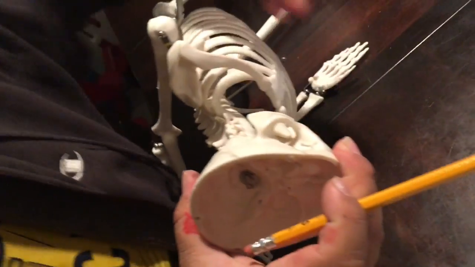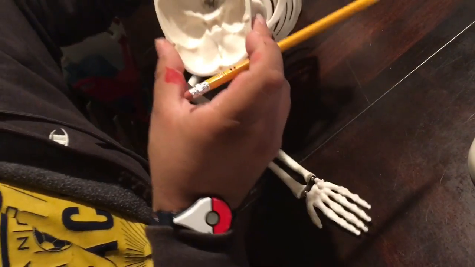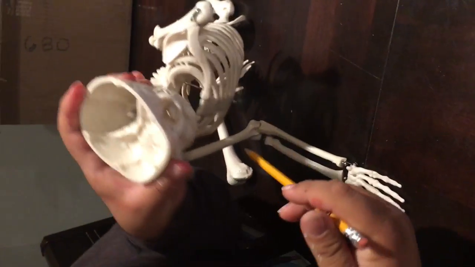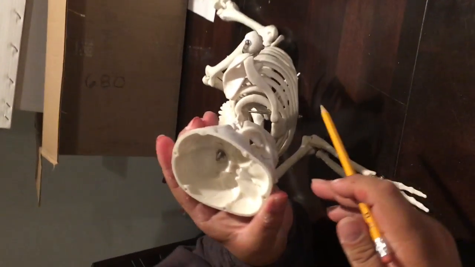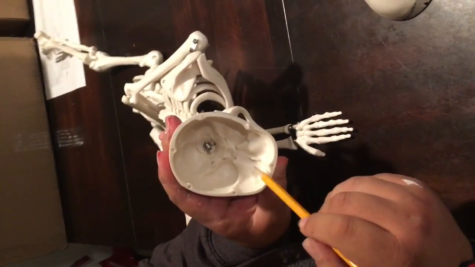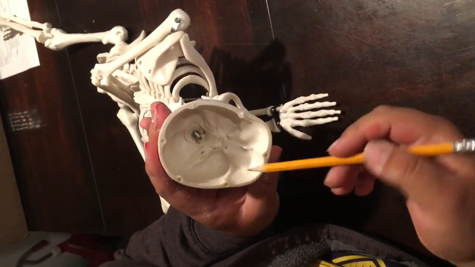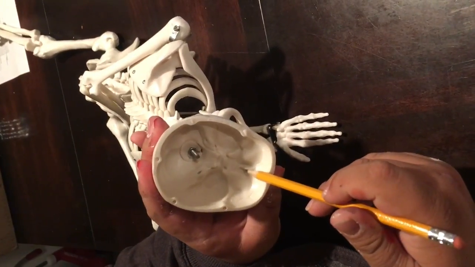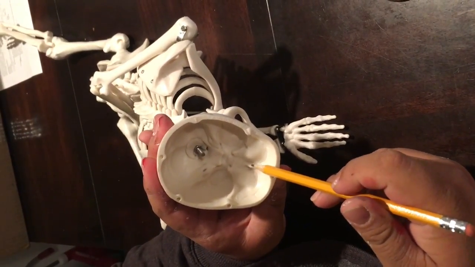He is facing down, so he's prone. We have the crista galli, which is what secures the brain in place, and it's this thing protruding up.